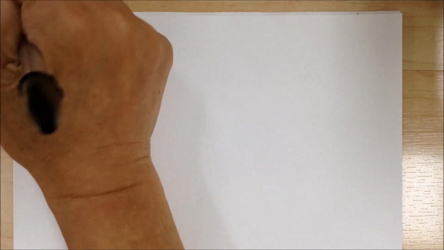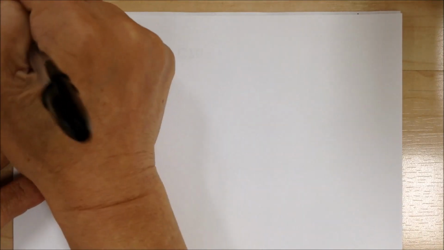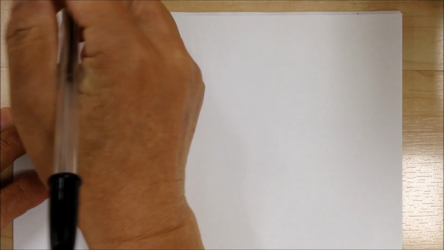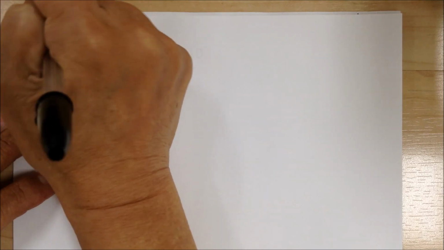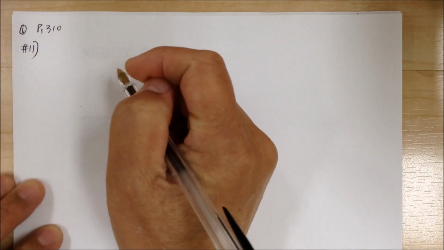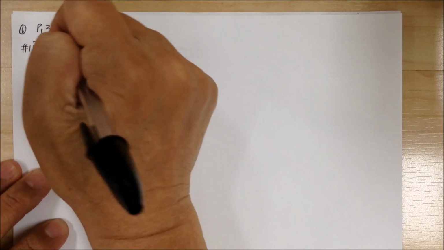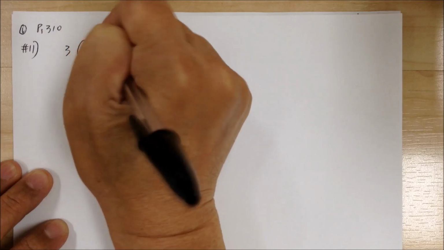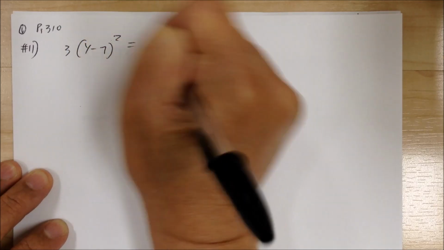Okay, let's go to the first item on the list. So number 1 on the list is from page 310, and let's go and do number 11. So you have this situation, you got 3 times (y minus 7) squared equal to negative 12.